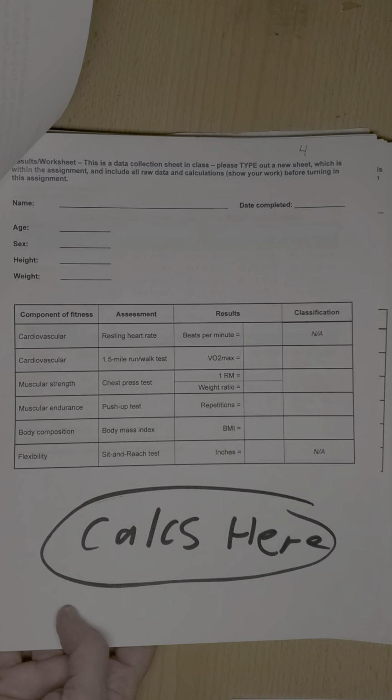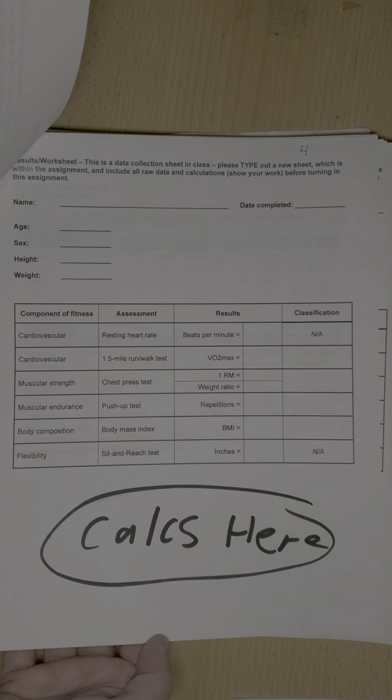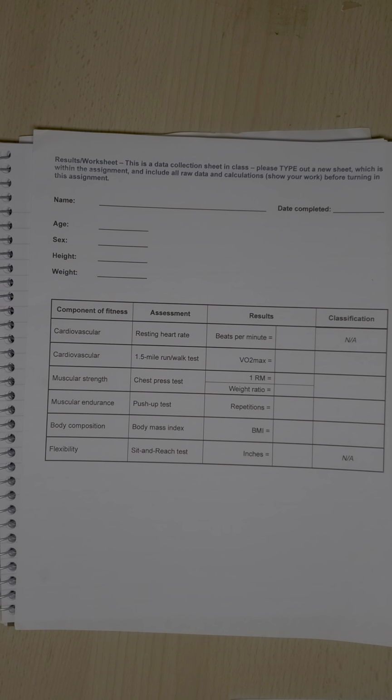You'll notice page 4, except for my big old thing down here, says put your calculations here. This is the same as that. The raw data sheet that I gave you on day 1 of the class is the same as page 4 in that assignment. If you didn't get one, just print one out or however you want to do it.